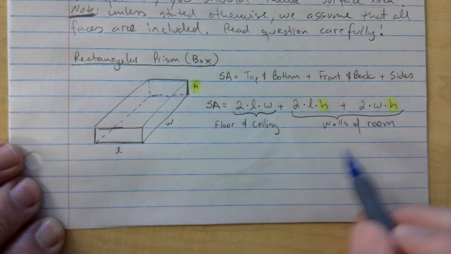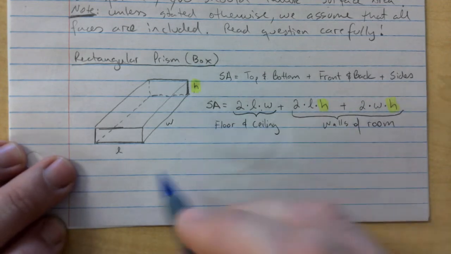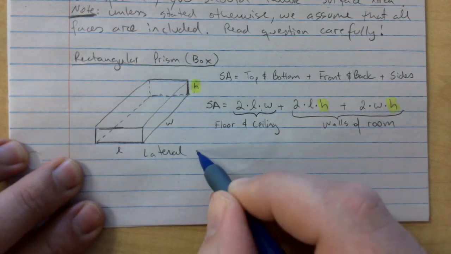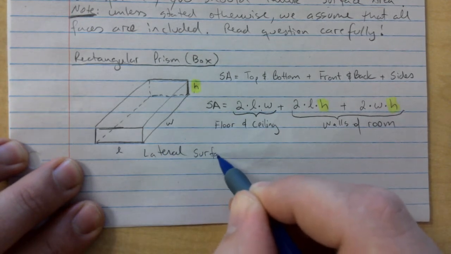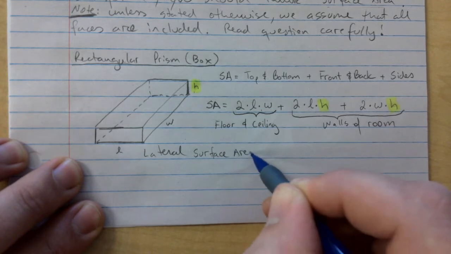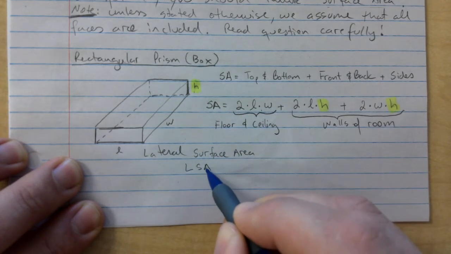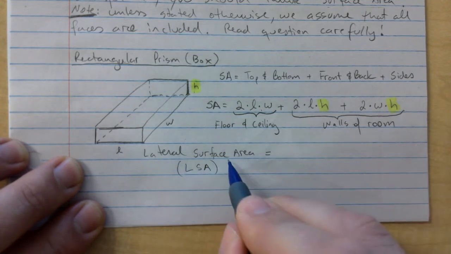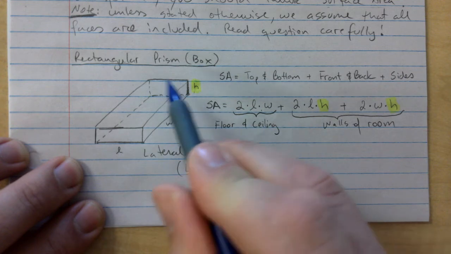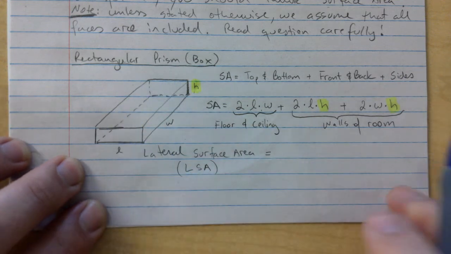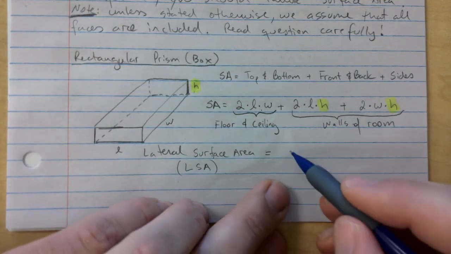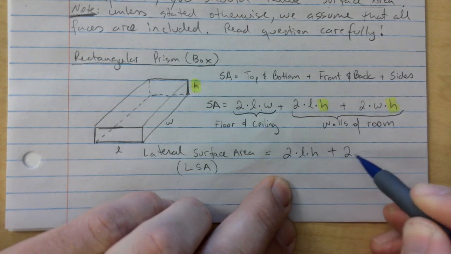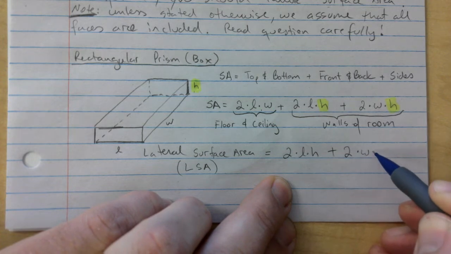This is including everything. We have something called lateral surface area, and I will refer to it as the LSA. Lateral surface area means that only the walls, only the sides, is what you're asked to find. Okay, so it'd be 2 times length times height plus 2 times width times height.